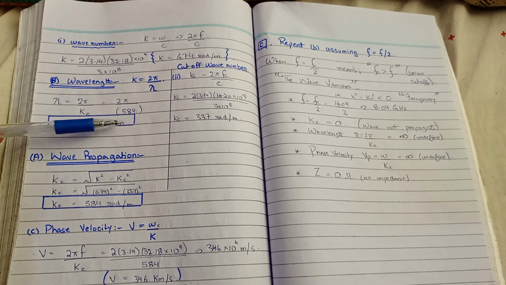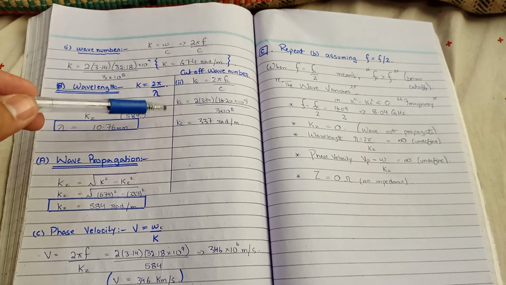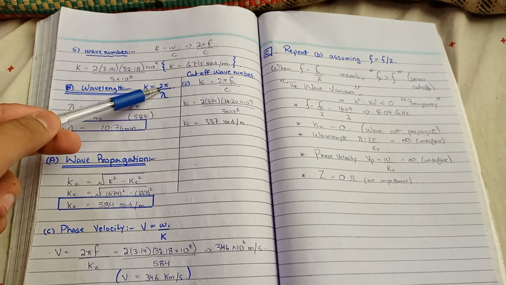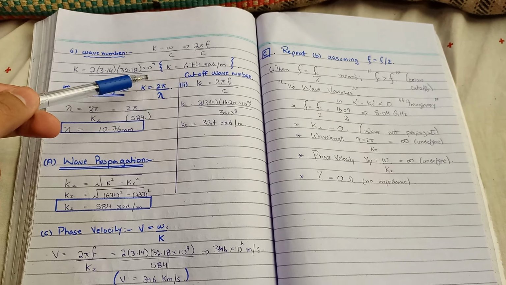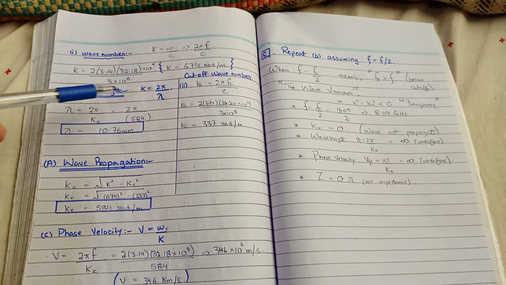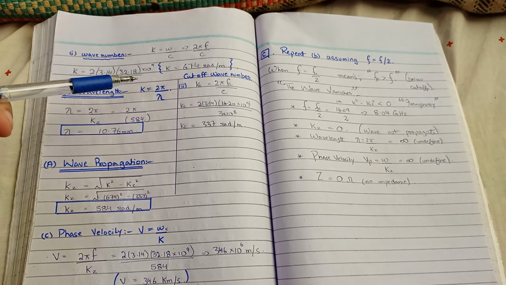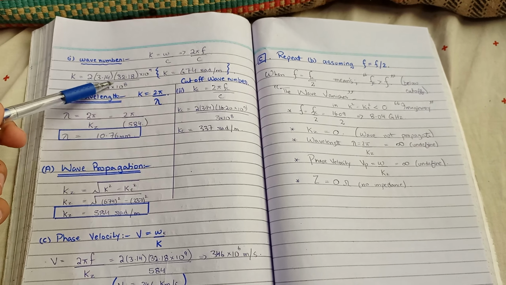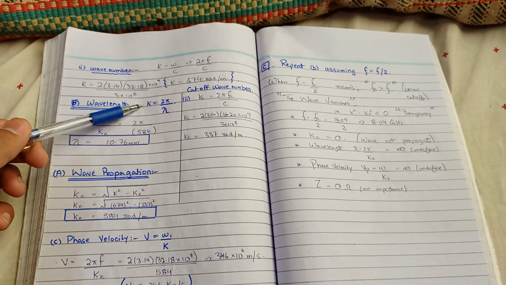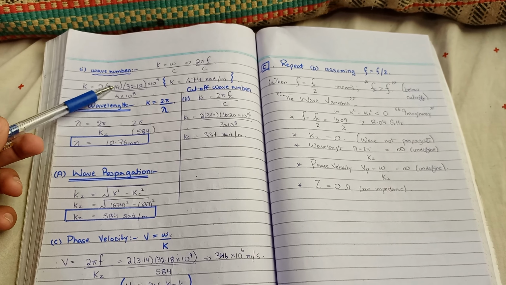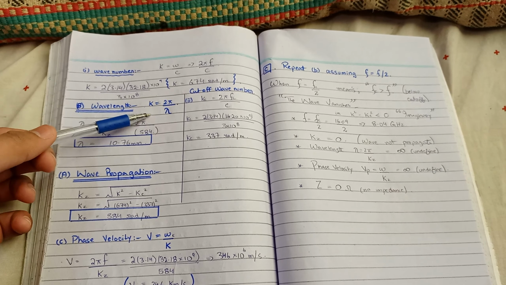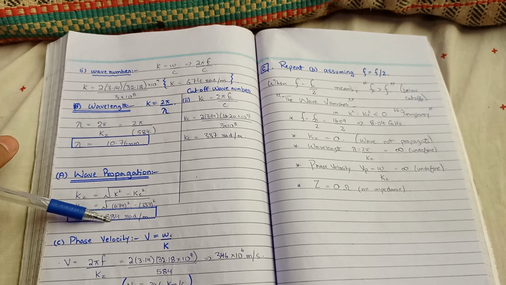And the formula of wavelength, you also know in terms of wave vector, is k equals 2 pi by lambda. So if you find lambda, lambda becomes equal to 2 pi by k. Okay, 2 pi by k. So which k? This k, this k, or this k? You have to use the wave propagation k. Not only the wave vector, not only the cutoff wave number, you have to use the wave propagation k. The wave propagation k you already found here.